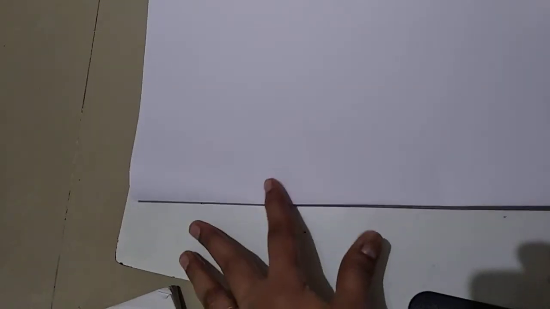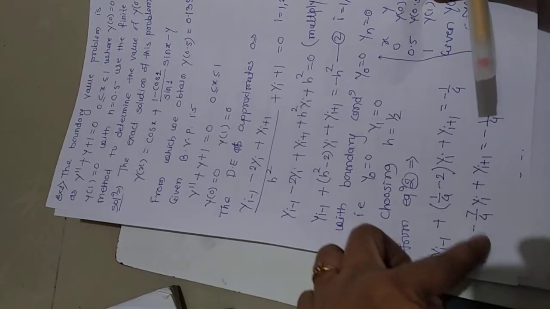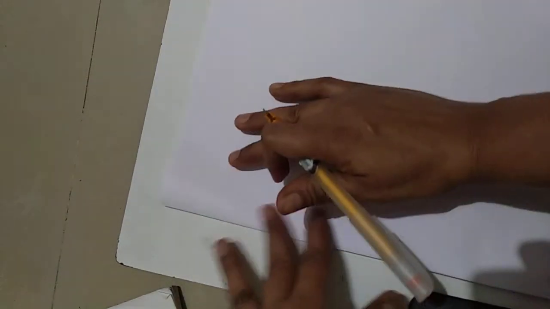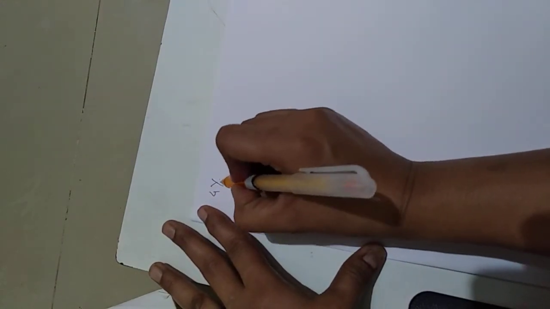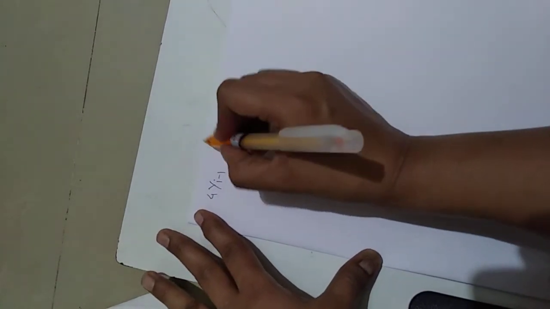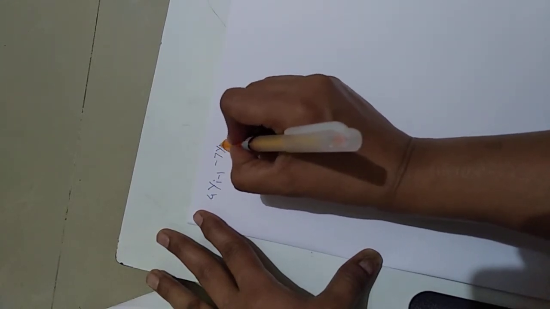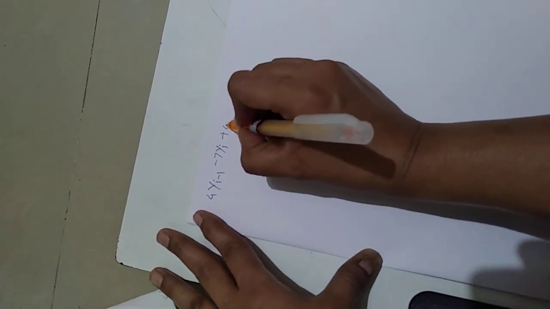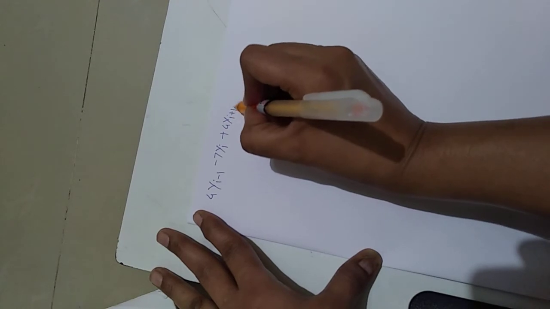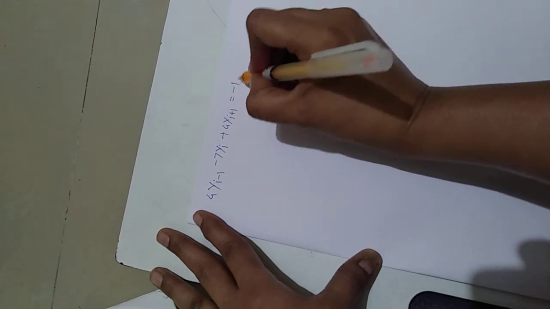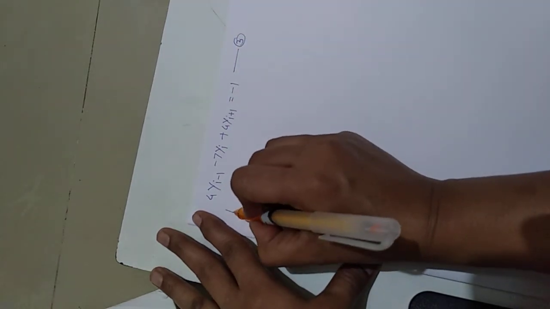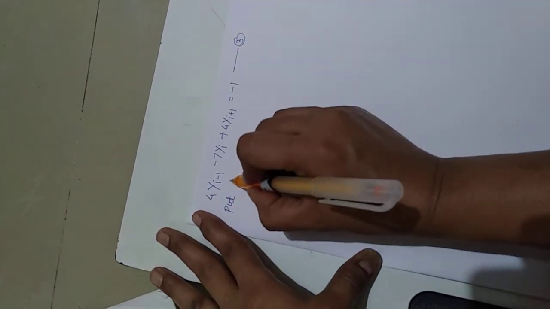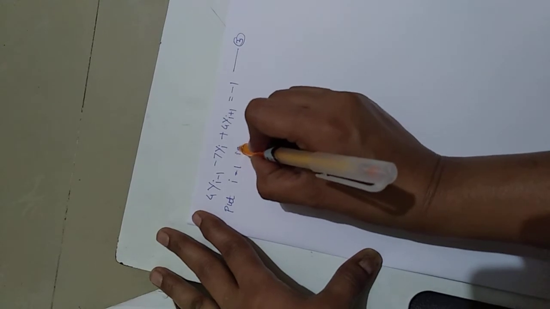Then multiplying this equation by 4, we get 4 y(i-1) - 7 yi + 4 y(i+1) = -1. That is equation 3. Then put i = 1 in equation 3.